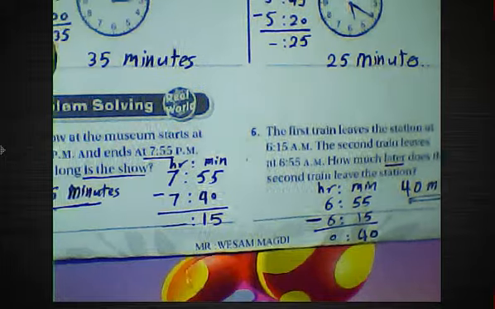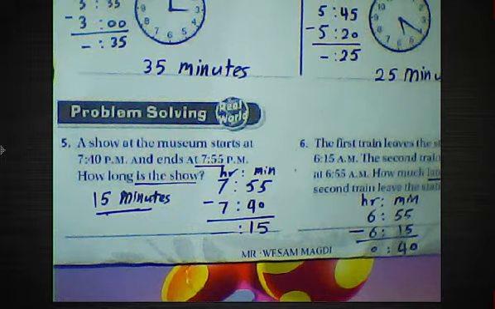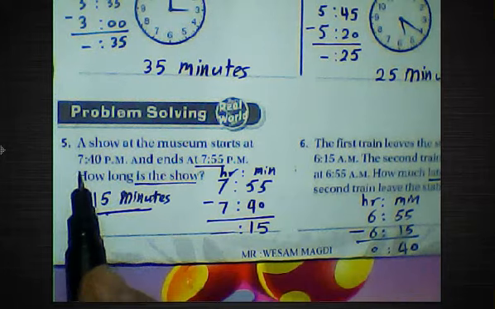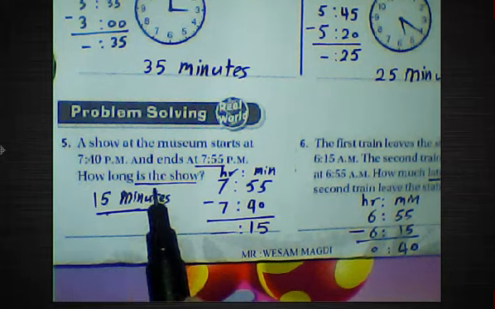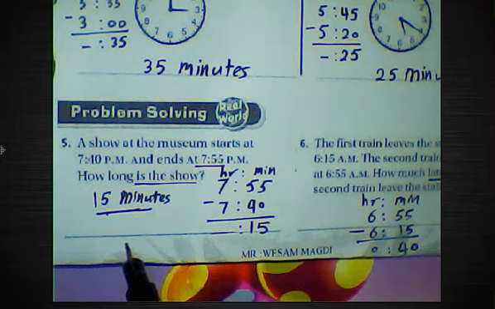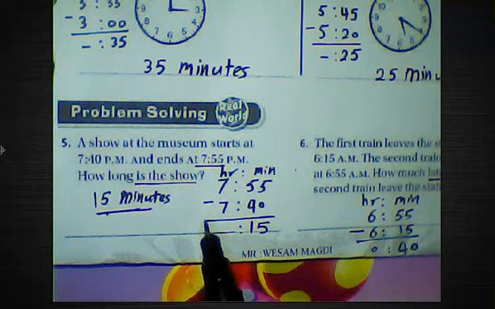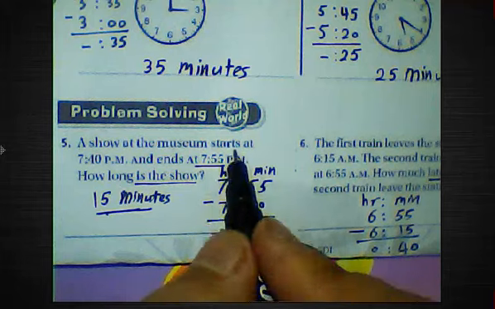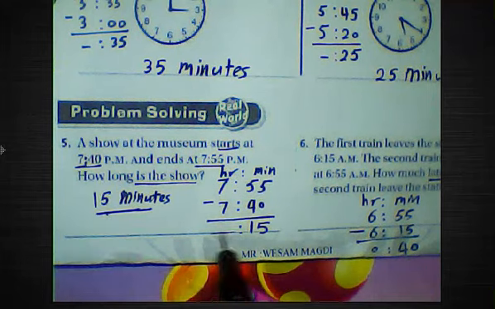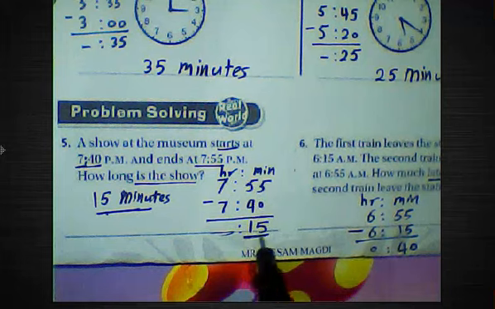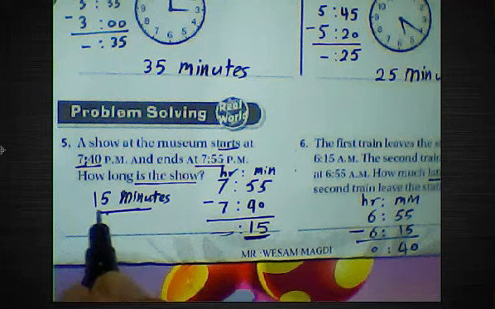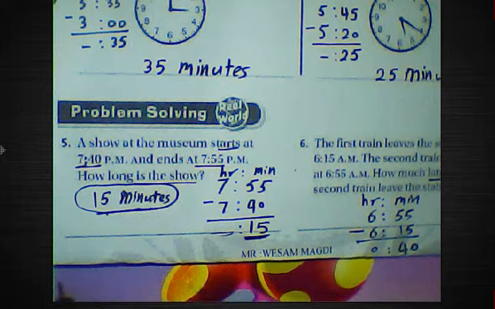Okay, I will read again. A show at the museum starts at 7:40 p.m. and ends at 7:55 p.m. How long is the show? We must find the difference between the end and start. 7 hours and 55 minutes. Start is at 7:40. Subtract. Result will be 5 minus 0 equals 5. 5 minus 4 equals 1. The result will be here 15. So the elapsed time was 15 minutes.